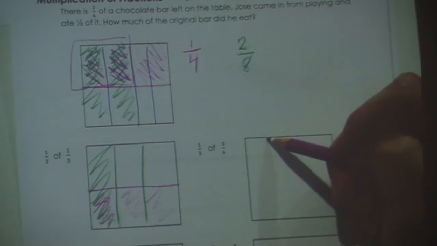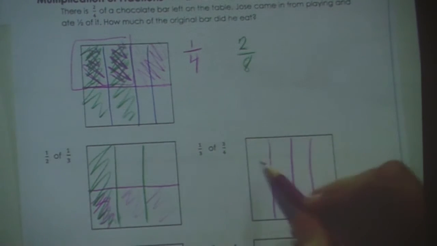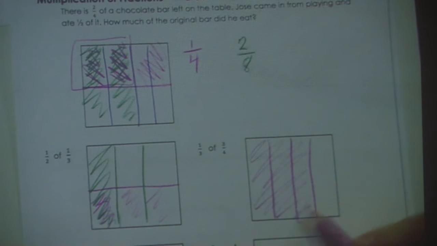So you notice the language here? I'm still saying 1/2 of 1/3. The next one is 1/3 of 3/4. I have 3/4. Visually, I could take 1/3 and it would be a 4th.